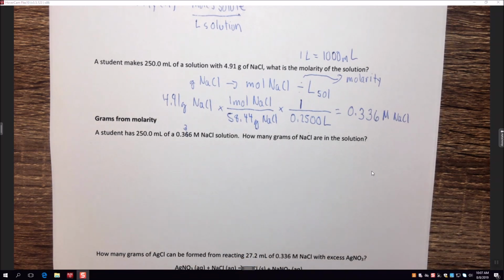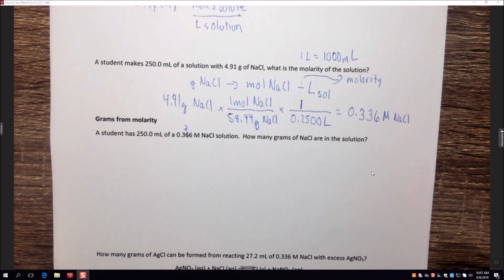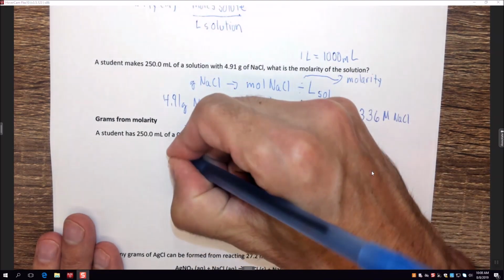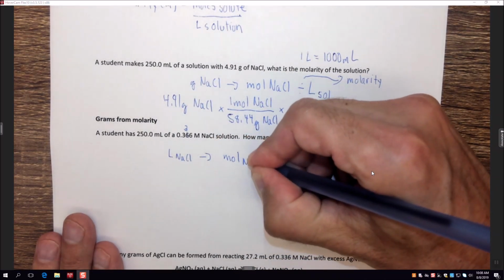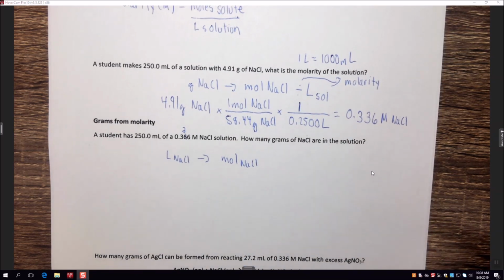And the idea that I want to show you is that when we're asked the same question backwards, we don't just exactly do the math backwards. I mean, ultimately that's what we do, but it's important to think our way through it. Whenever you're asked for the mass of something in a specific solution, what you want to do is convert from liters of, in this case, the NaCl solution to moles of NaCl. Because as we learned previously, once we have moles, we can find masses. And as you're going to see in the next problem, once we have moles, we can also do stoichiometry.